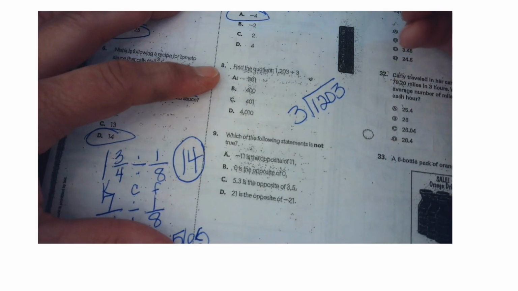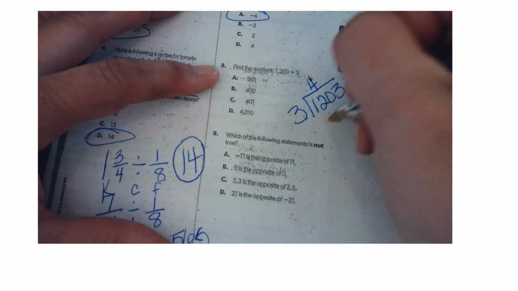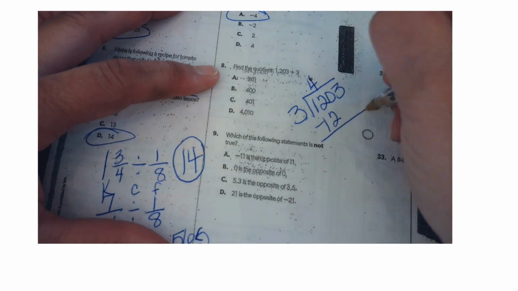All right. It says find the quotient. What is quotient? That's one of our vocabulary words. The answer to a division problem. Excellent. So here we've got 3. We're dividing it into 1203. So now we've got to do what? How many times will 3 go into 12? 4. 4 times 3 gives me 12.